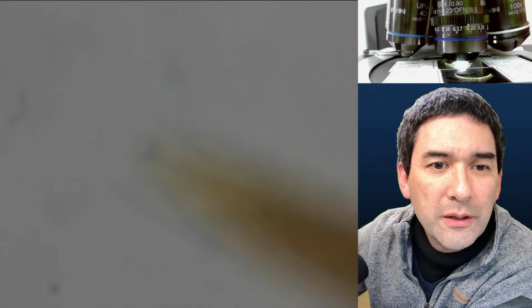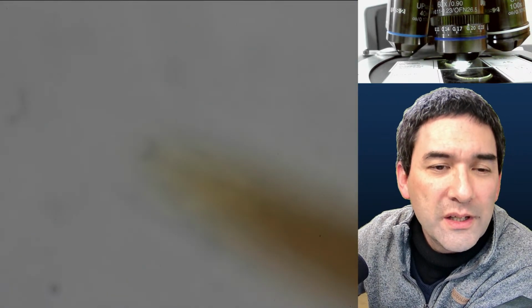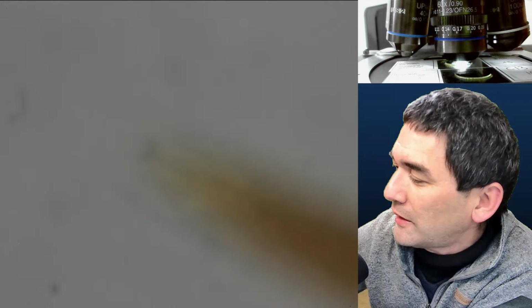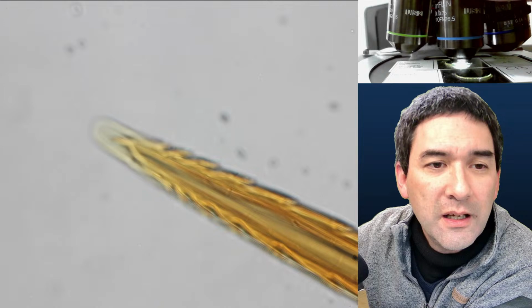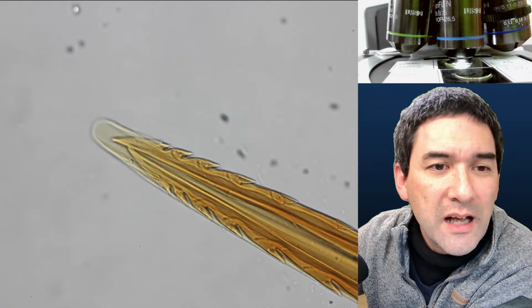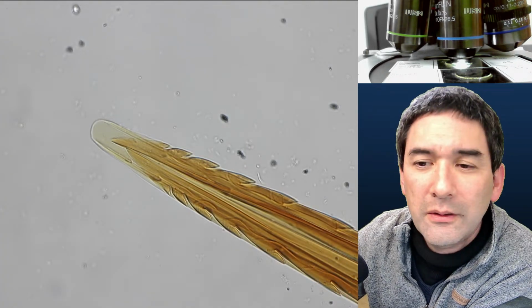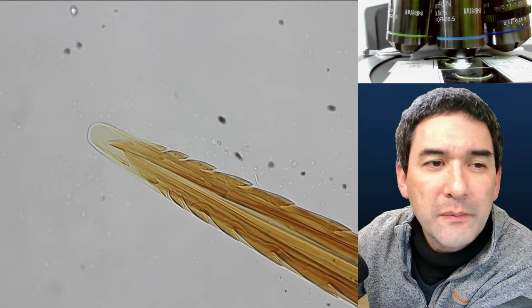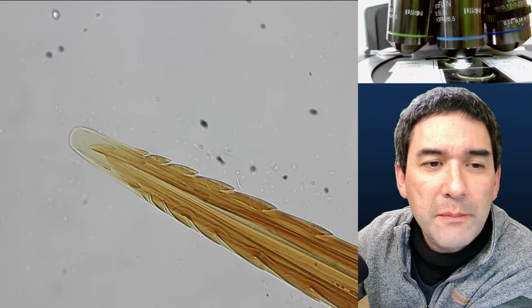At 60 times I'm not able to get a sharp image, and even when I focus, I'm not getting a sharp image because I guess I'm already making contact with the cover glass because it's so thick. So that is the highest that I'm able to go, 40 times. Okay. So again, stinger of a bee.